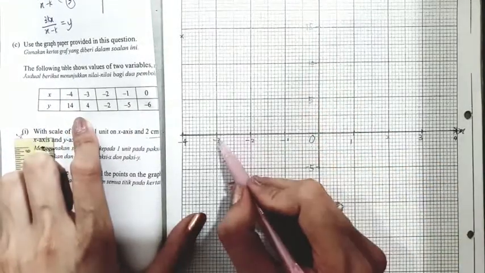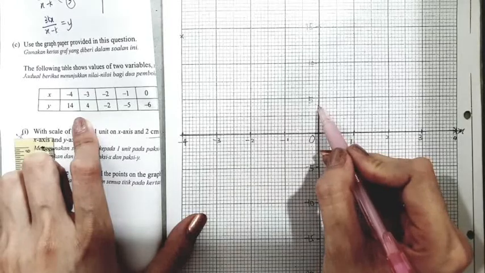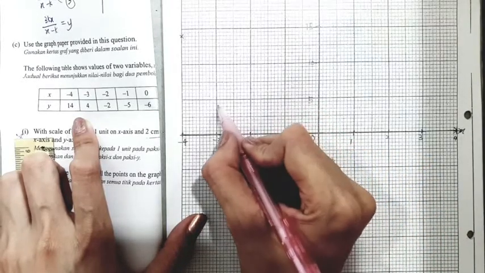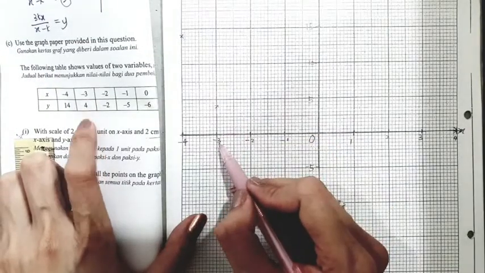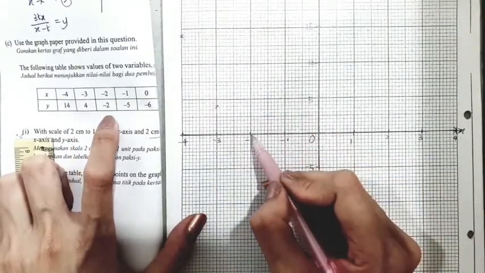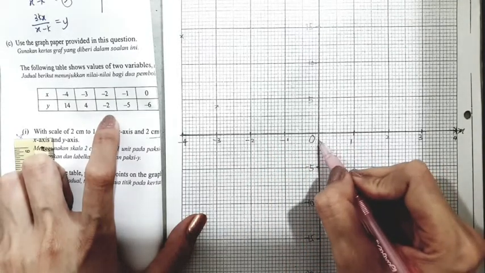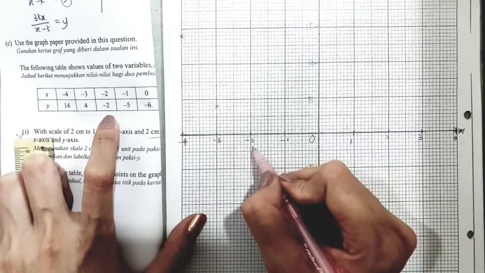Next, -3 and 4. So the x is -3 and the y is 4. 4 is here. So we will go to the x -3. So plot here. Double check, -3 and positive 4 here. Next, -2 and -2. This is -5, -1 here, -2 here. So it's here.